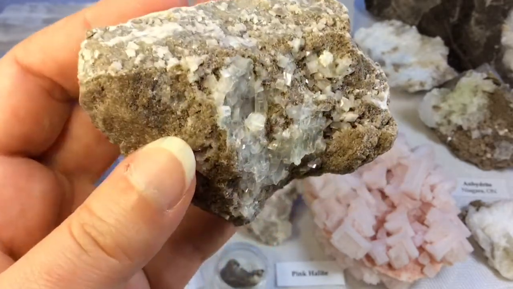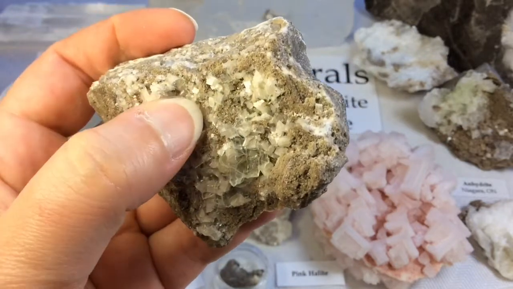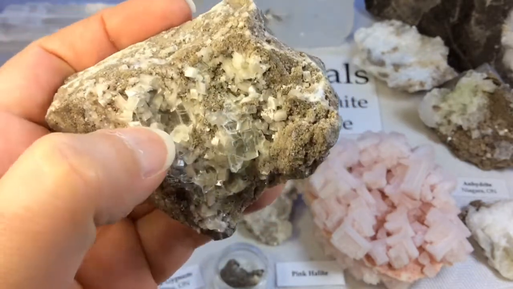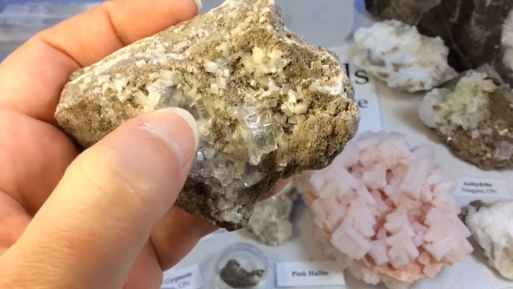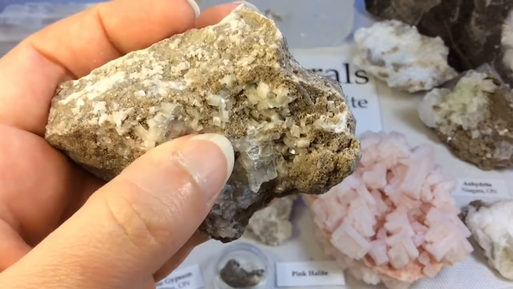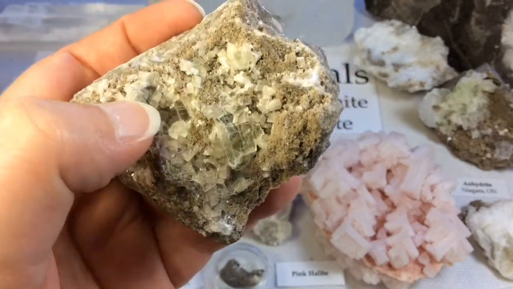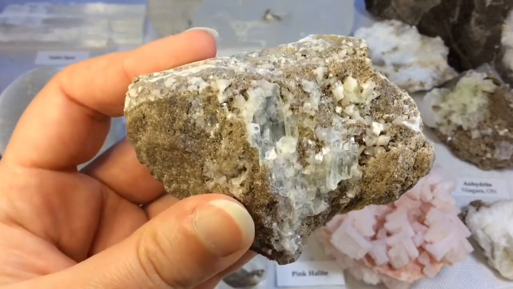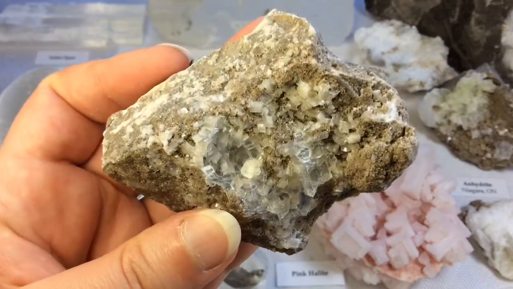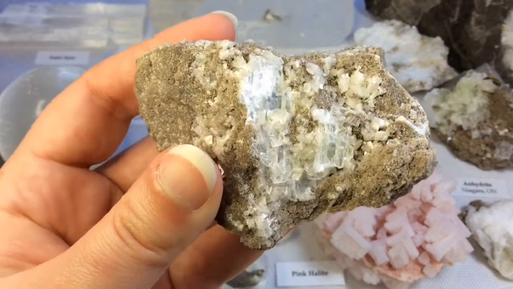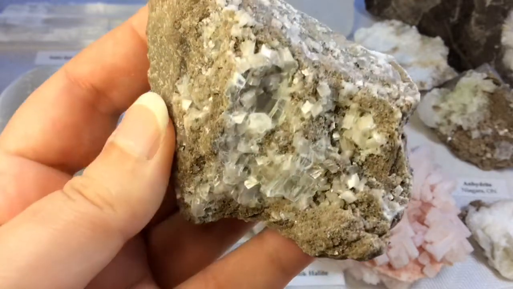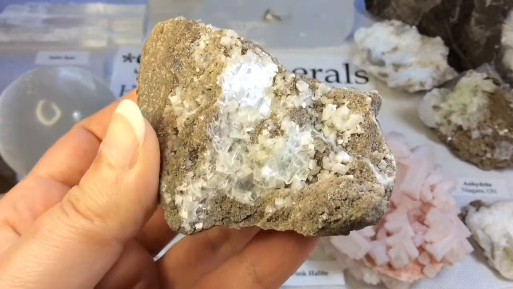But yeah, it's like a window pane looking. It's actually flat here, and you can see through it these little cubes of dolomite that you can't touch because they're beneath that clear area of selenite. That's cool. I like that. Too neat, right?